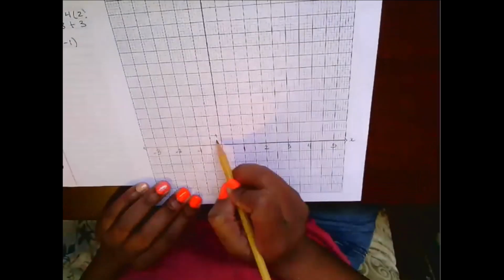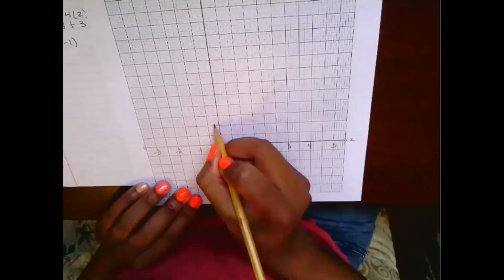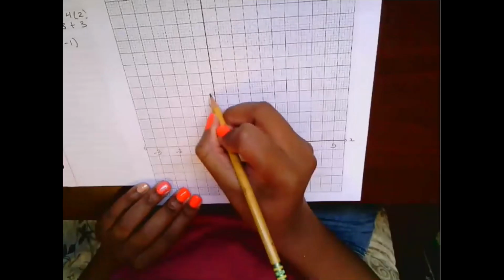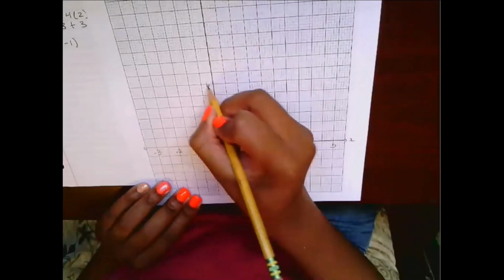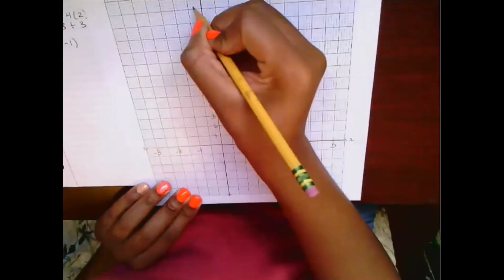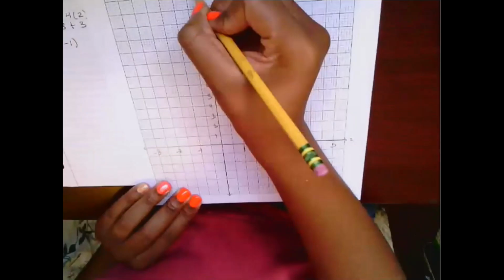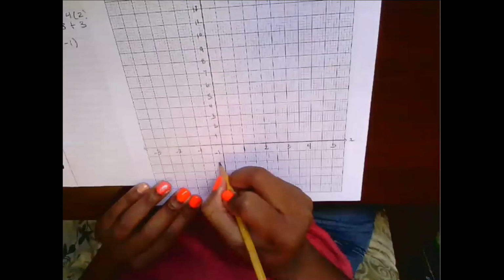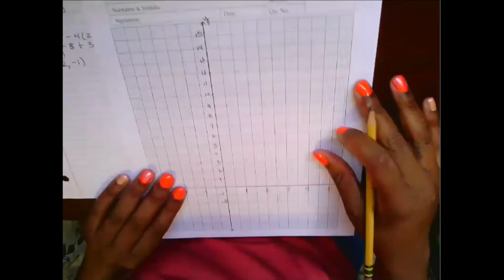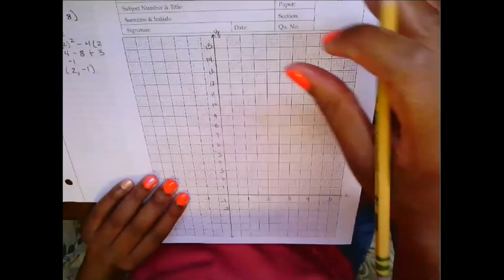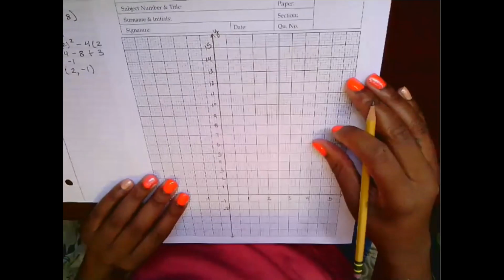So this becomes 1, 2, 3, 4, 5, 6, 7, 8, 9, 10. Okay, so that's sufficient, and everything is not on the screen, but so you can see I did go ahead and draw everything. All right, put in all of my points on the axes.